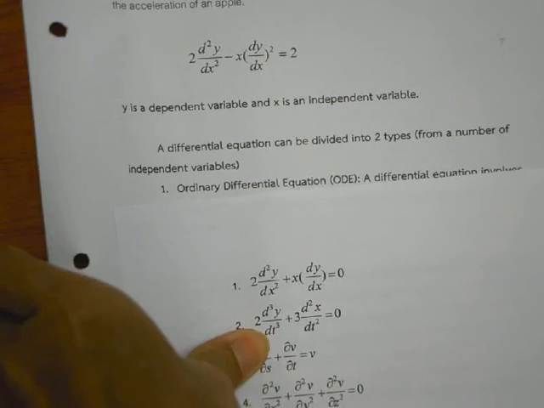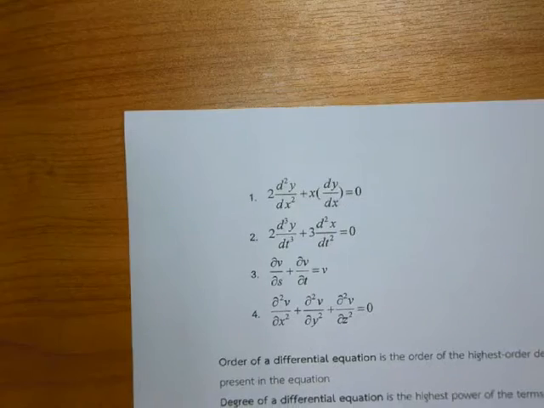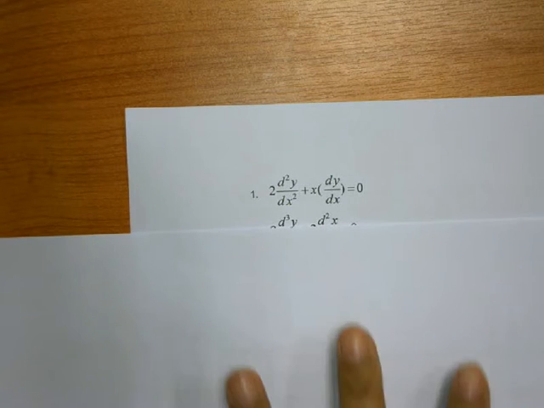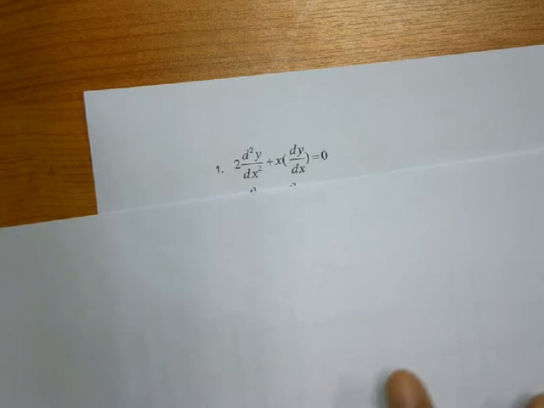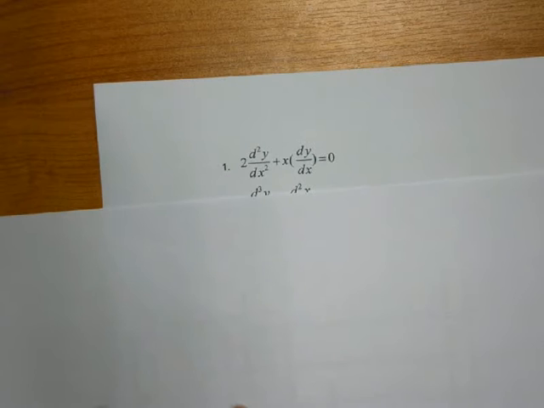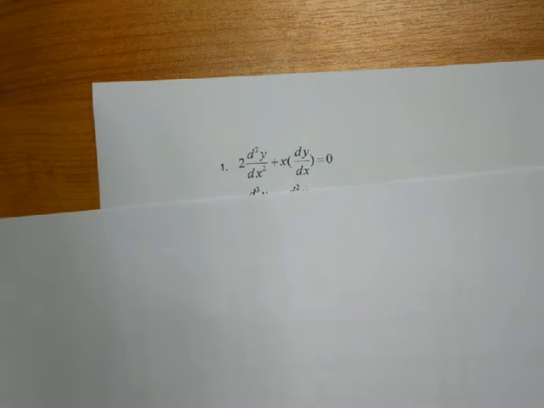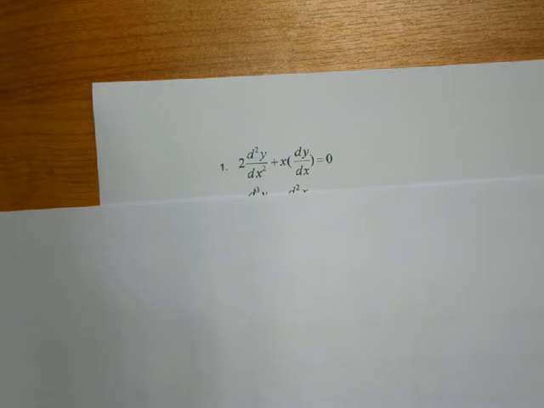These are some examples. When you see this equation, can you tell me whether it is an ODE or PDE? Just a simple question. What I want you to know from this class is, can you tell the difference between the ODE and PDE?